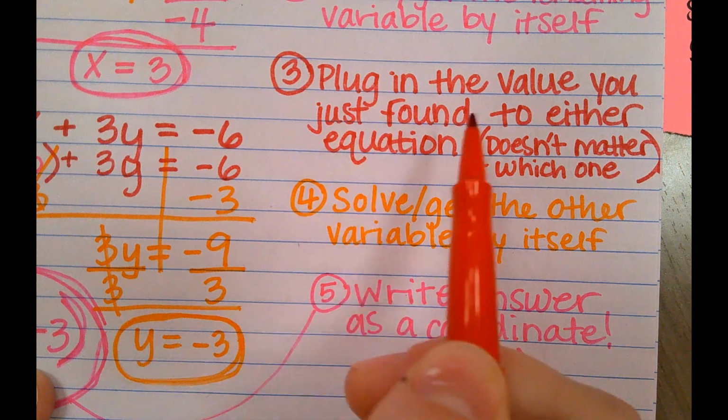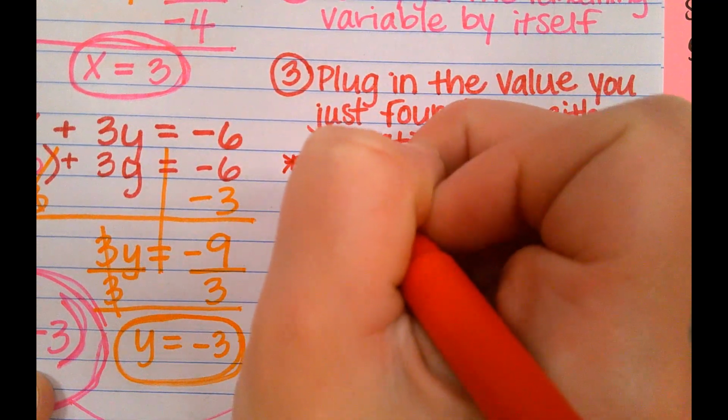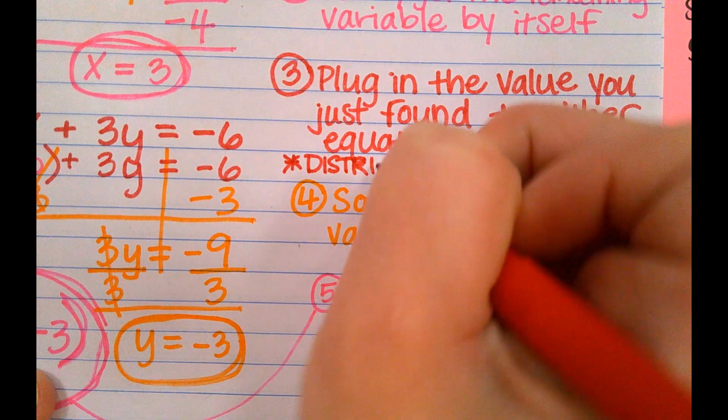Once you plug in the value, distribute if necessary.